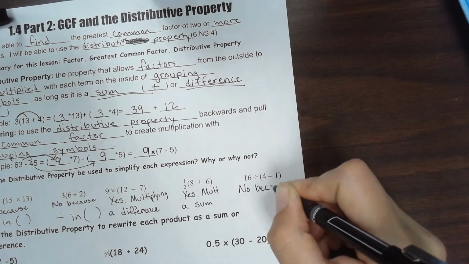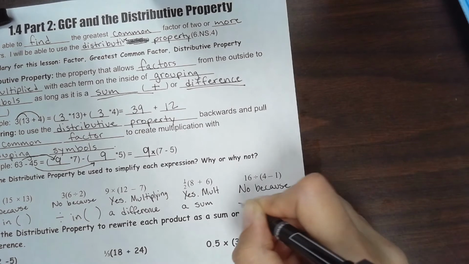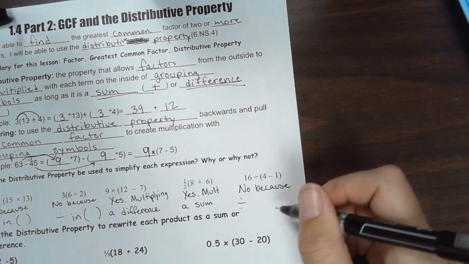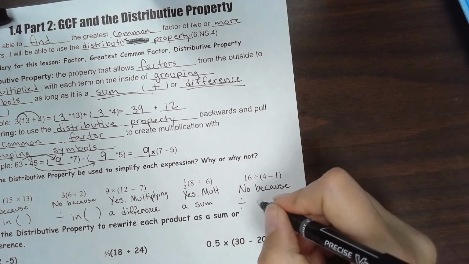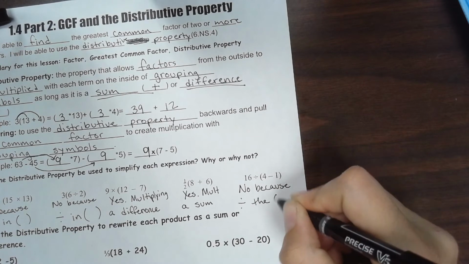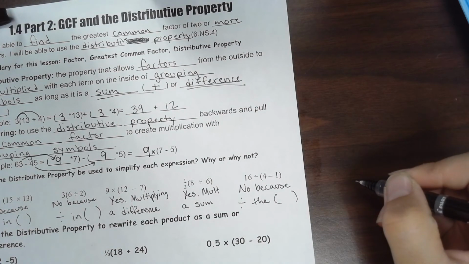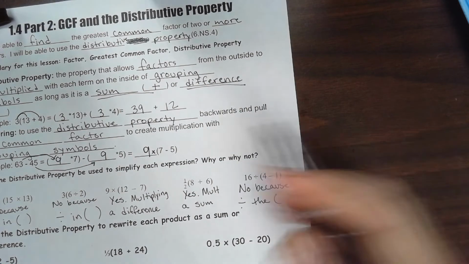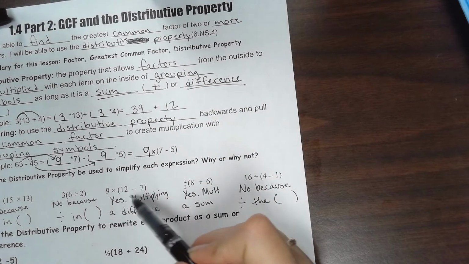because we are dividing the stuff inside the parentheses. Okay, so it has to be multiplication on the outside and plus or minus on the inside.